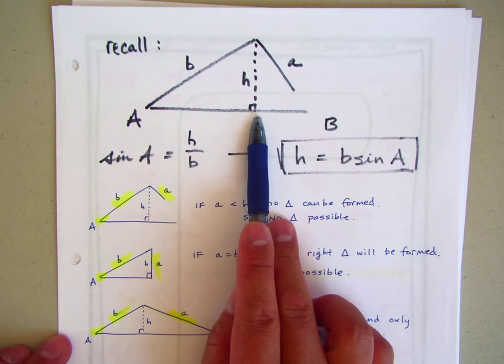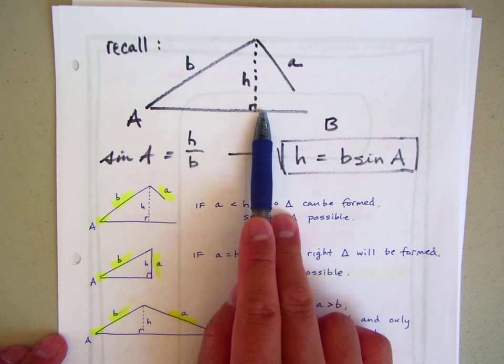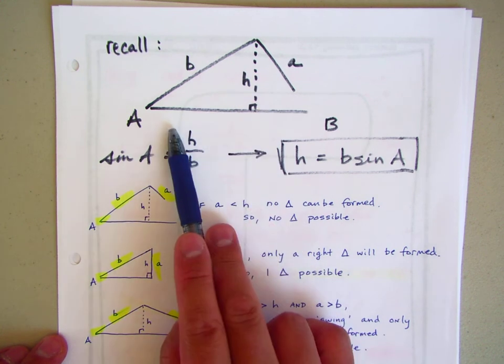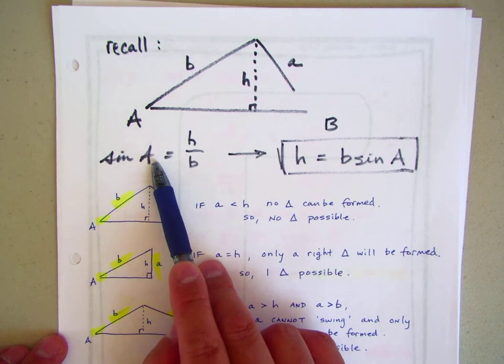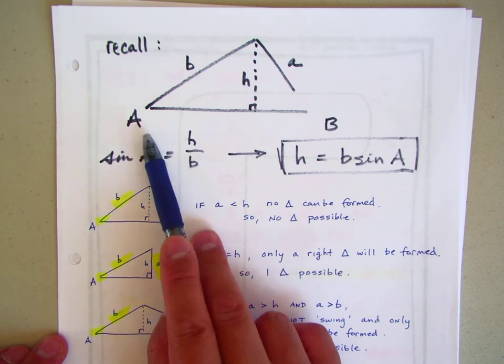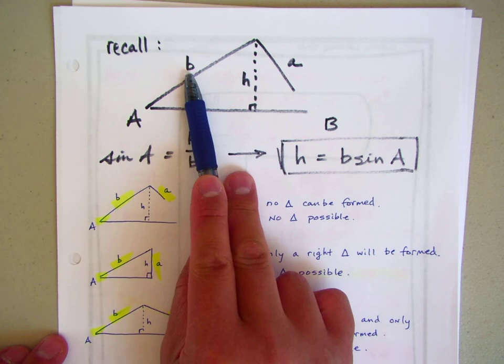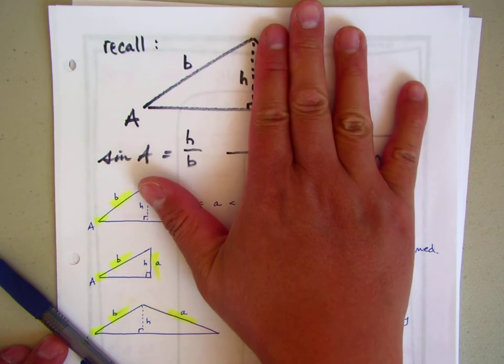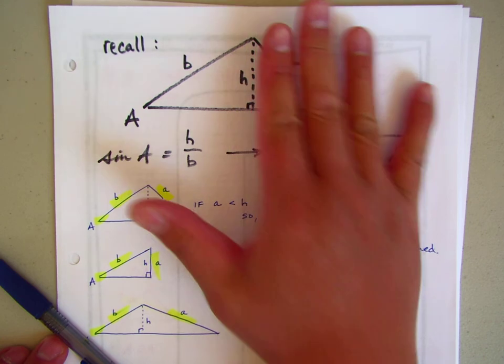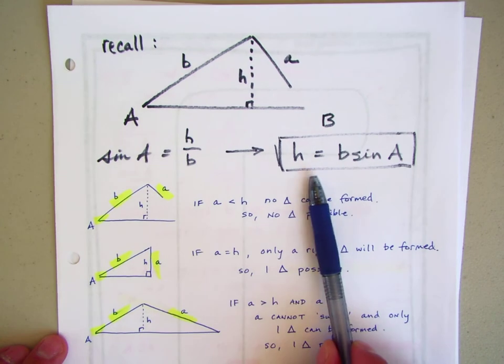So we're going to imagine that there is a right angle here. The key relationship that makes the law of sines work is that the sine of A equals the opposite over the hypotenuse. Again, opposite and hypotenuse only exist in a right triangle. If I rearrange that, I get this relationship. Specific to this triangle, h equals b times sine of A.